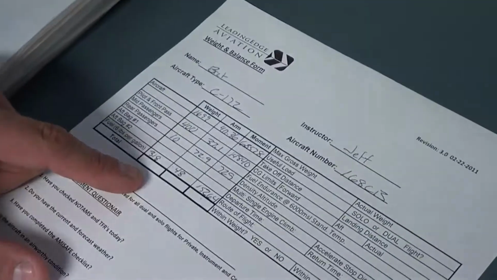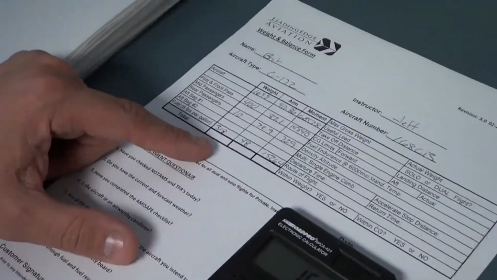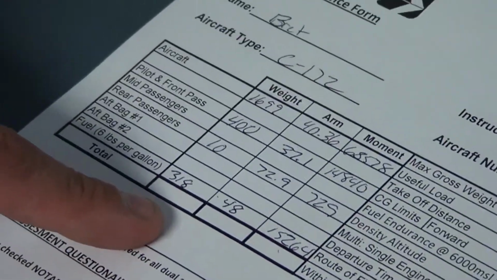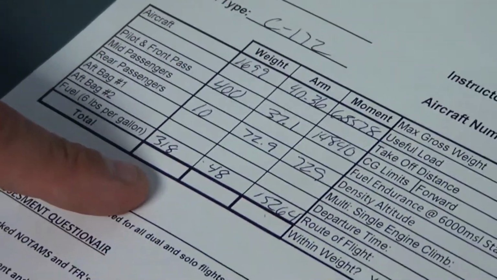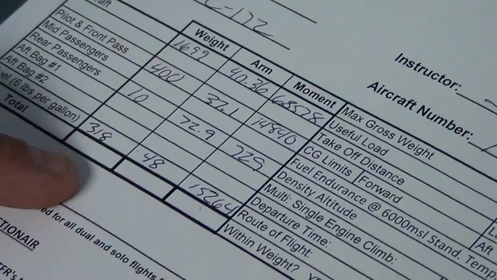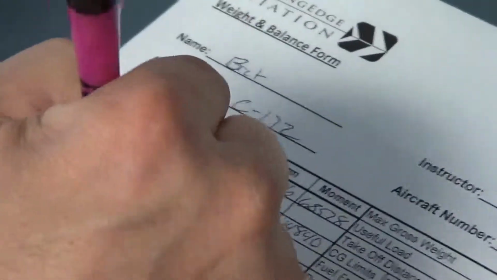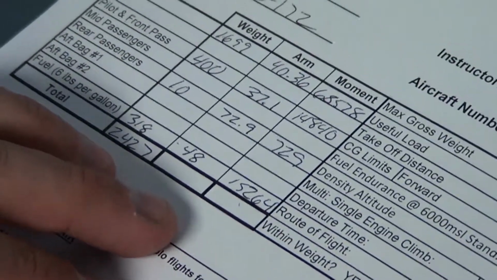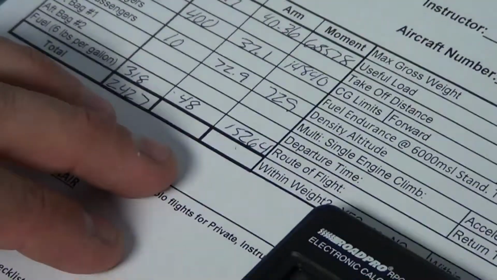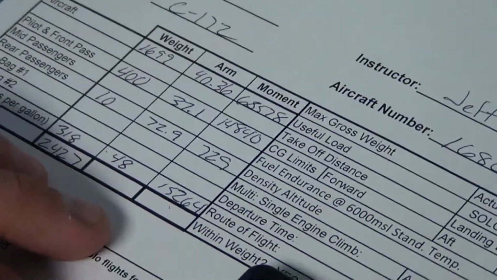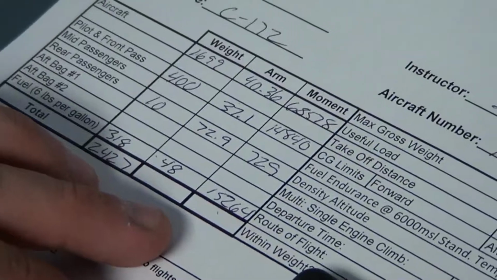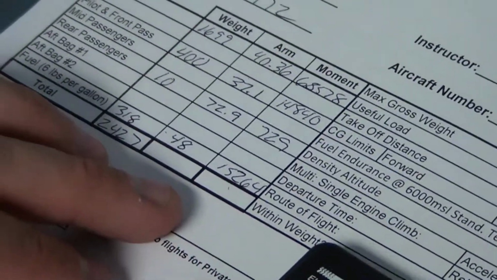Add up your total weight: 1699 plus 400 plus 10 plus 318 is 2427. Total moment: 68,578 plus 14,840 plus 729 plus 15,264 is 99,411.